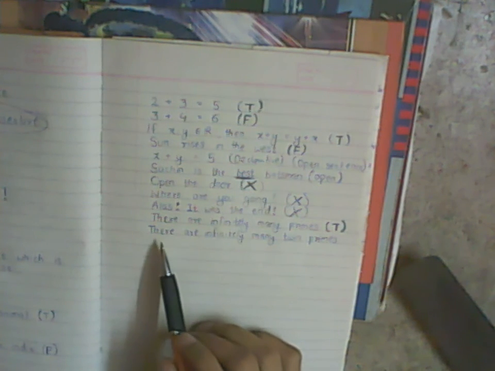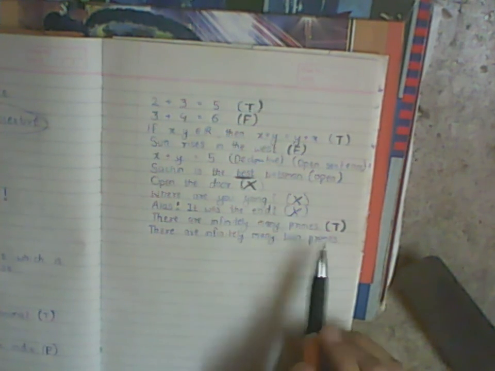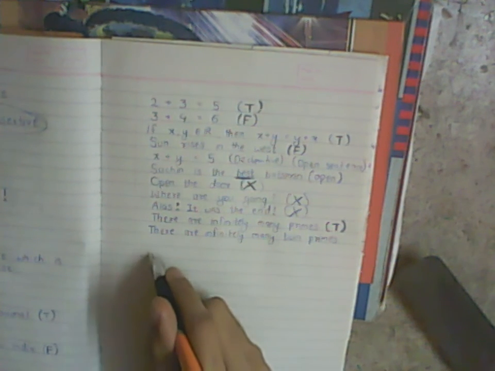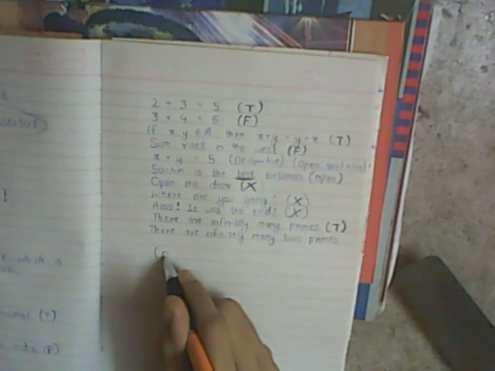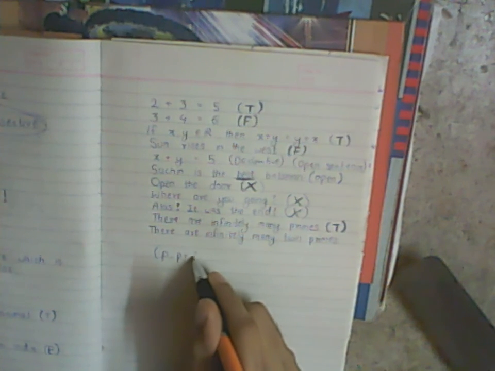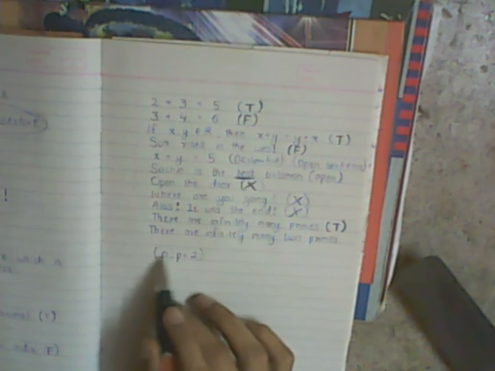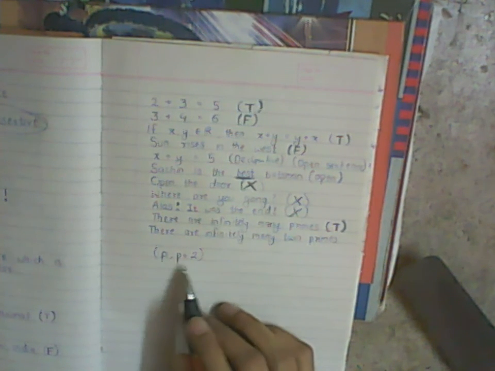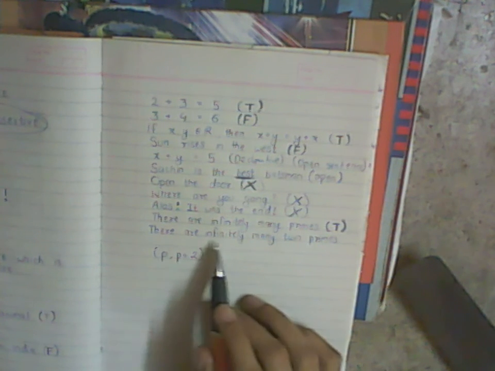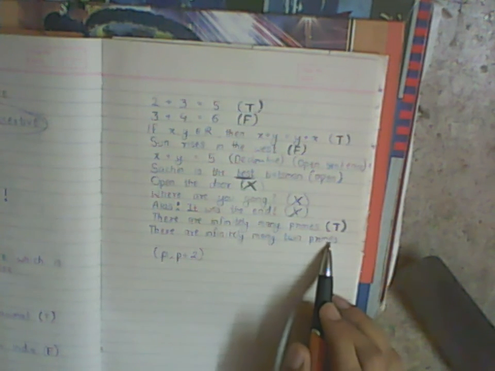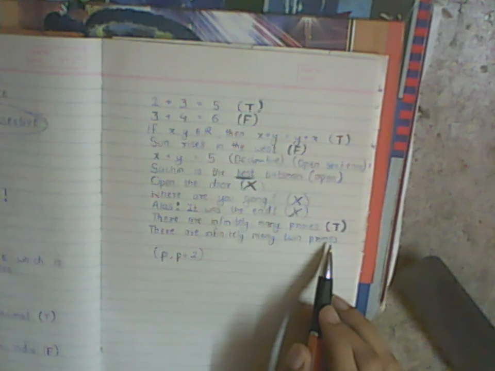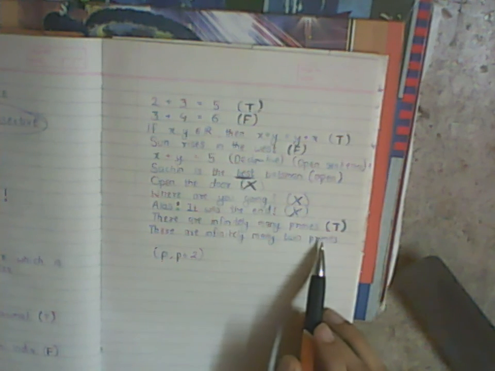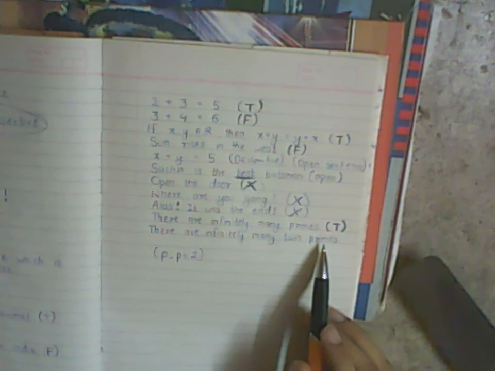The last one. There are infinitely many twin primes. Now I'll just give you the definition of twin primes. It is a pair of primes where the first one is, let's say, p and the next one is p plus 2. So if you have primes which are 2 apart, then that pair is called a twin prime pair, or the two primes are called twin primes. And there are infinitely many twin primes. This is again a declarative sentence, but till today it has not been proven whether this statement is true or false. There's no proof, and we still don't know.